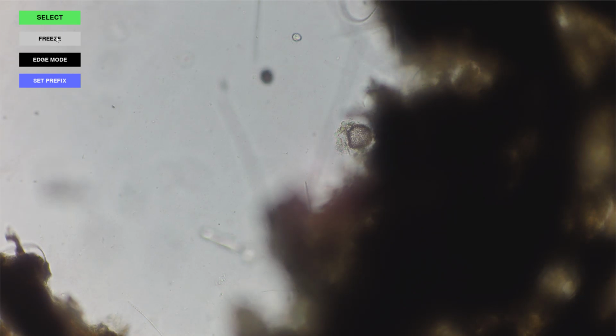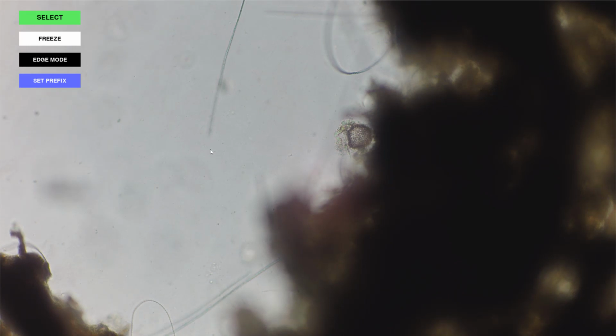The other one is the freeze button. So if I press on that, the camera stops updating the view that it gives me. It's still running, but it's not updating it, so that I can take the measurements with more time, because sometimes there are some specimens that are rather fast. To unpause it, I can click again in this button, and that will bring me back the live view.